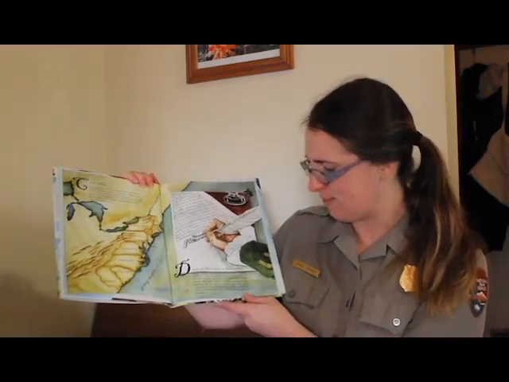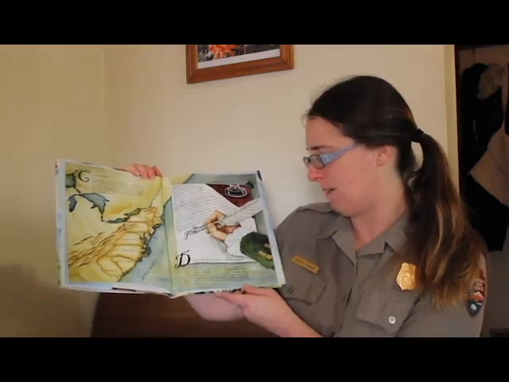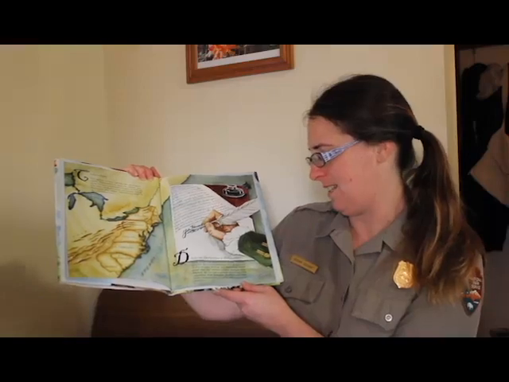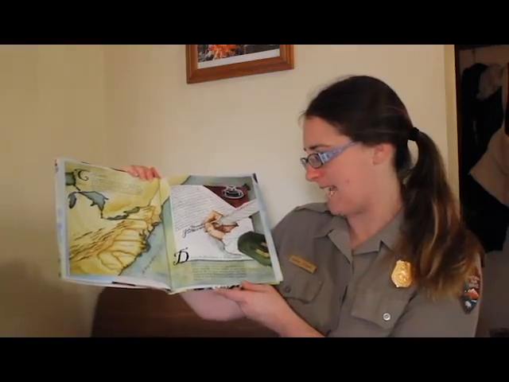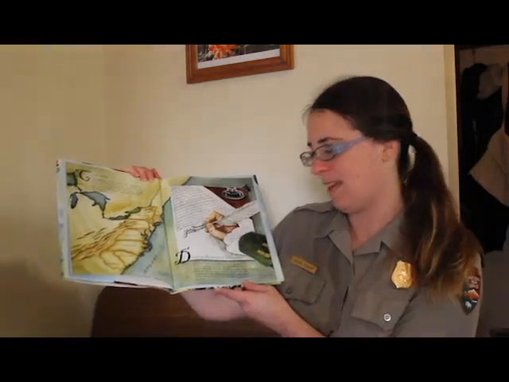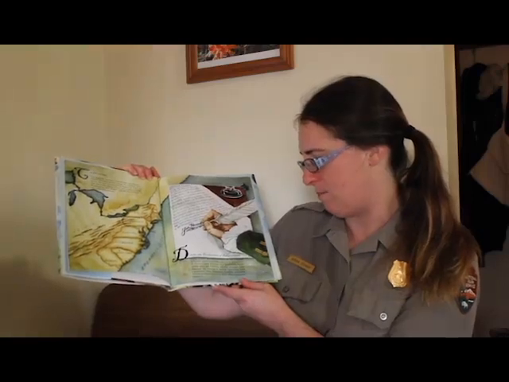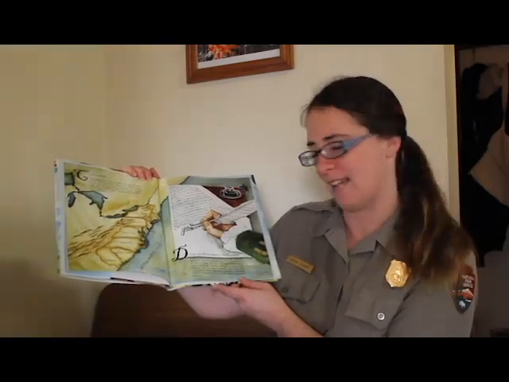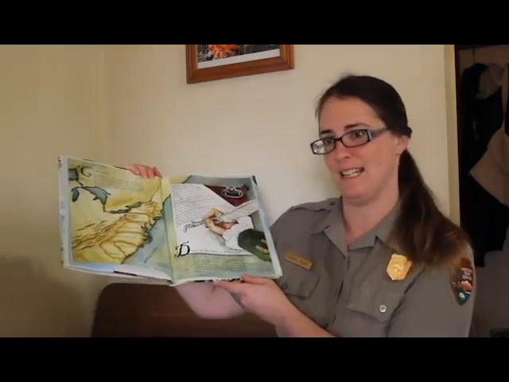D is for the Declaration of Independence. Using a quill and a bottle of ink, Thomas Jefferson spent 17 days in a small room in Philadelphia writing this document, which stated that the colonies wanted freedom from England. He rewrote it several times, and with suggestions from Benjamin Franklin and John Adams, he finished in July 1776. 56 patriots signed it.